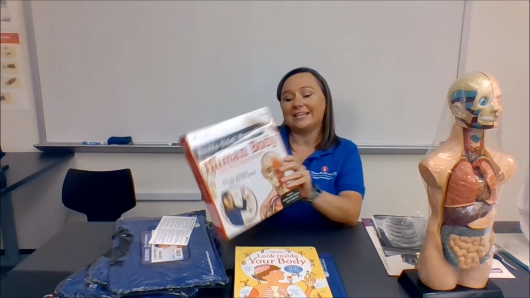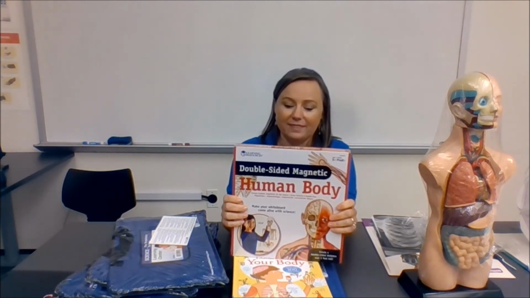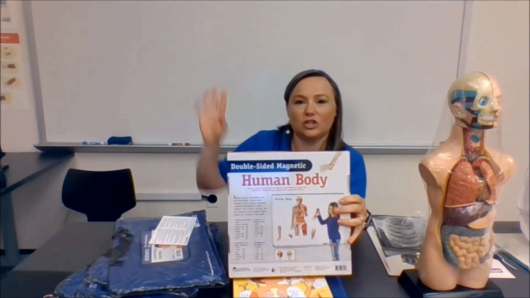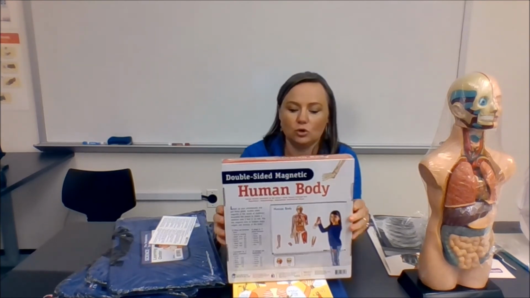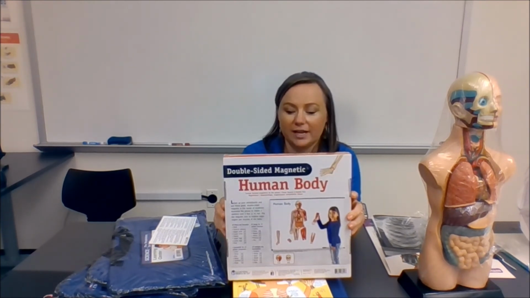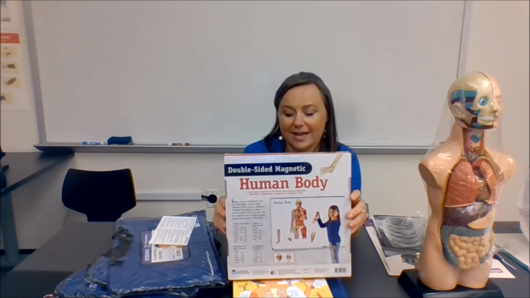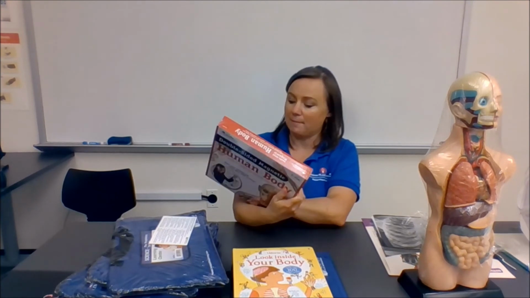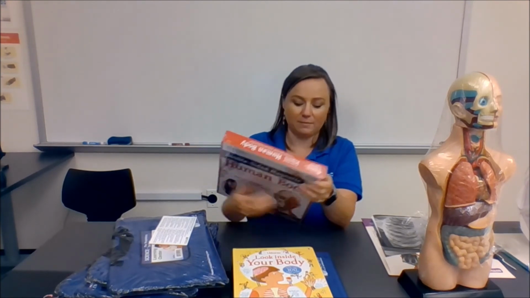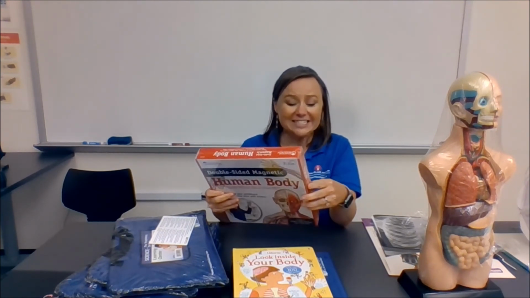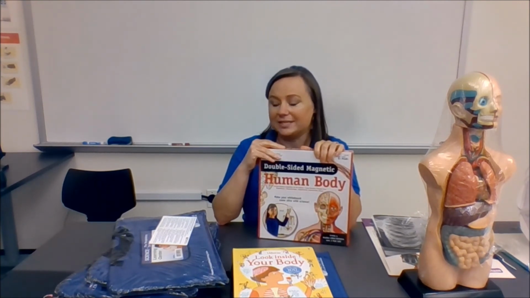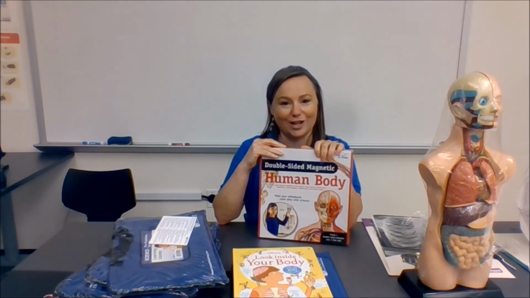And the last thing I have is a magnetic human body, and this has literal pieces of magnets that you can stick to your magnetic board to show the different parts of the human body depending on what you're talking about at that time, whether it be the musculoskeletal system or the nervous system or digestive system. There are 17 pieces included in this magnetic human body. So that would definitely be something that you can implement in your classroom.